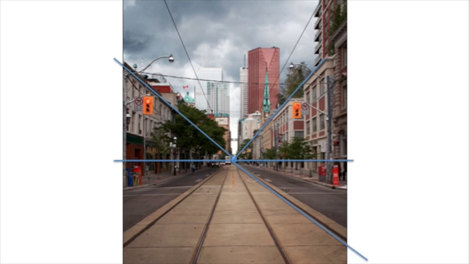So here we have a couple extra converging lines, including the edges of these buildings. These are also converging lines meeting at our vanishing point. But I want you to notice something. Our traffic lights here, they're facing us, as well as these signs, these traffic signs. Because they're facing us, they're perfectly straight, they're perfectly normal. Everything else is on an angle, but these signs that are facing us are perfectly straight.